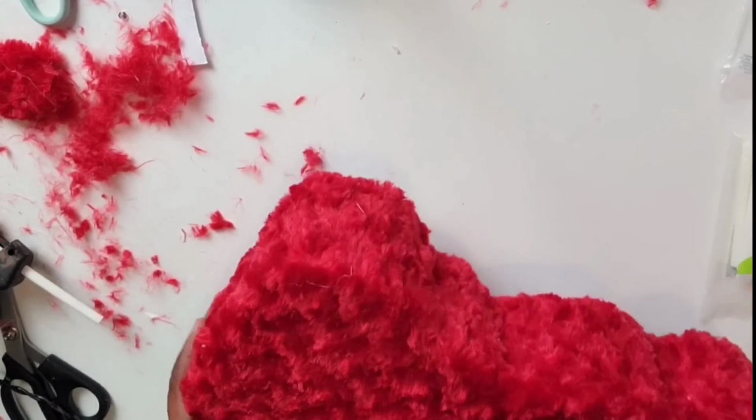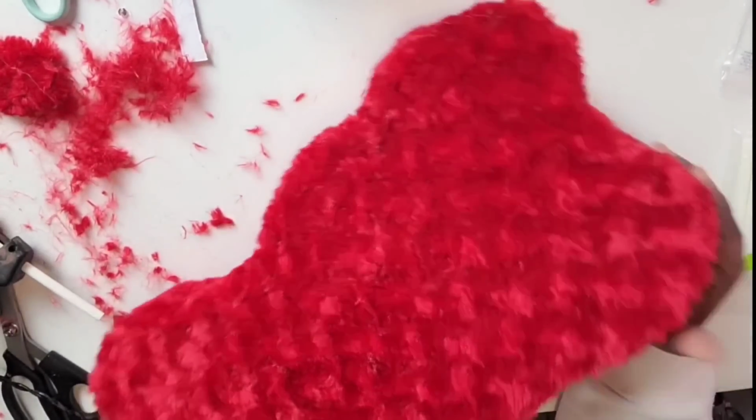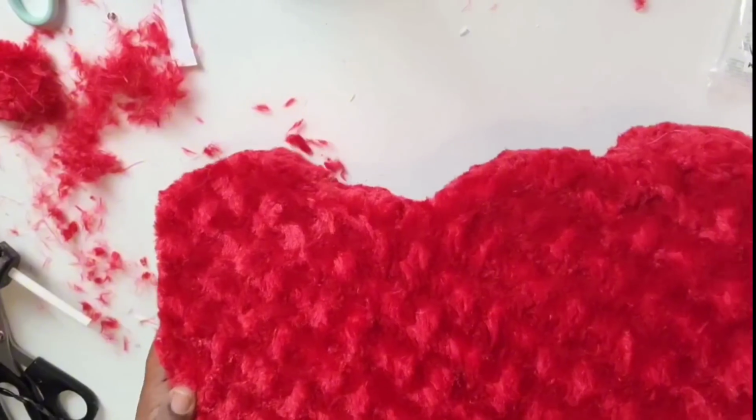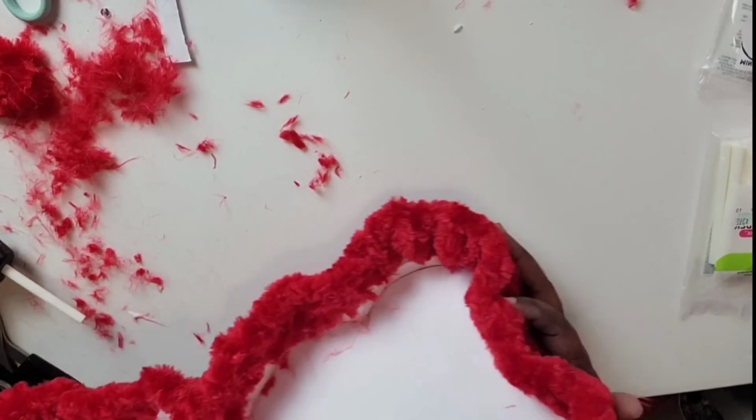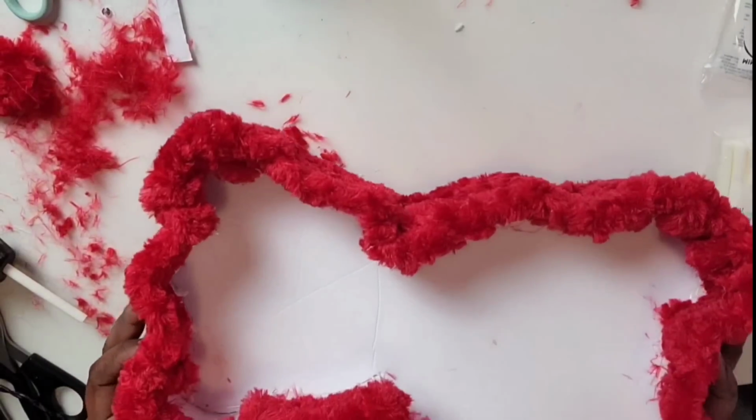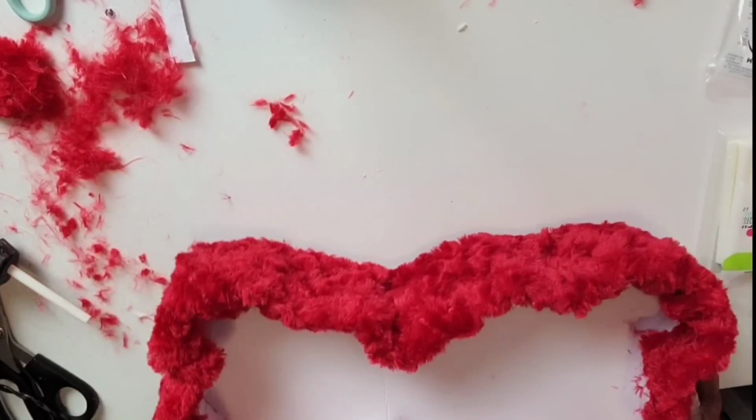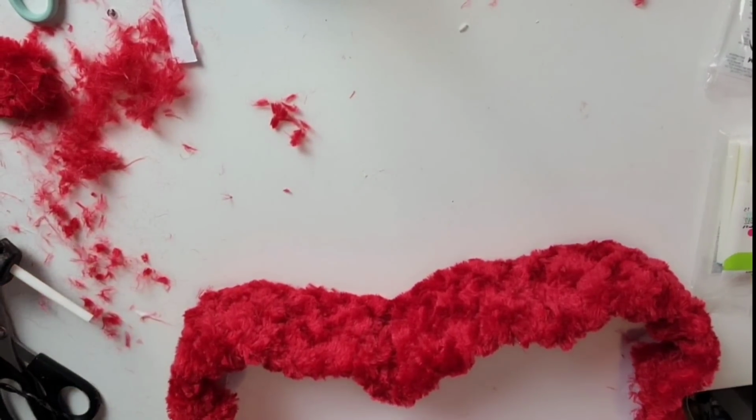So the other side of your bear should look just like this. Okay? The inside should look just like this. Okay? Let me clean up this mess.